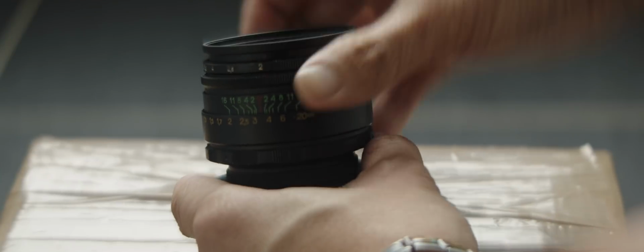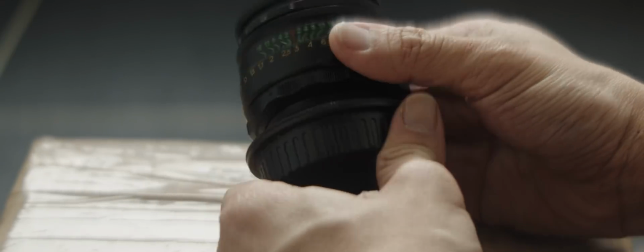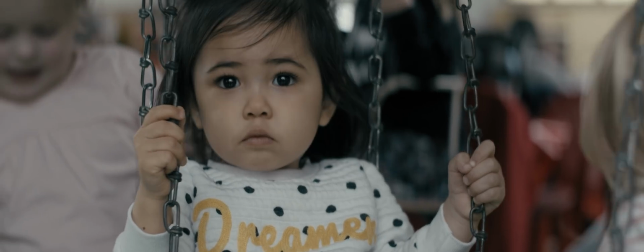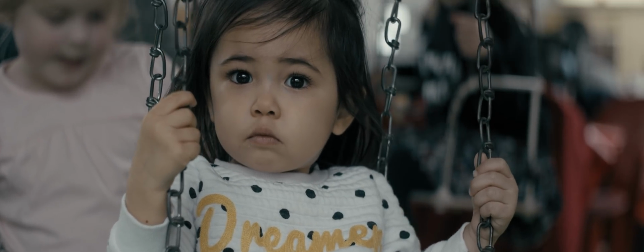So I rotate the top ring to f2.0 and change the actual aperture to f2.0, and as you can see, I can't move it anymore. It's just locked to that aperture. At first, it is a little bit confusing, but you kind of get used to using this aperture ring.